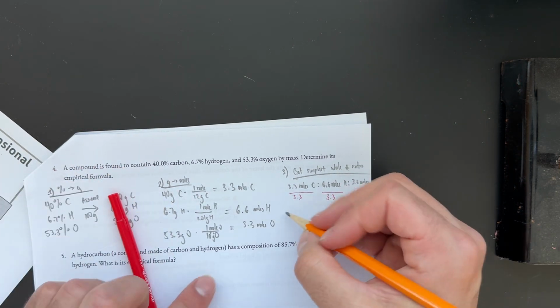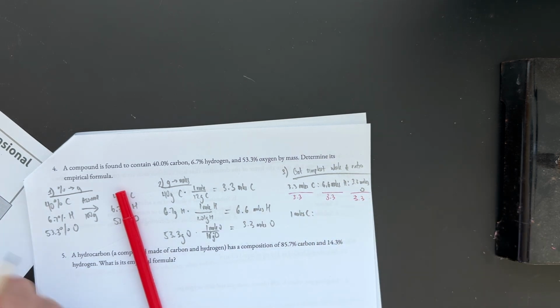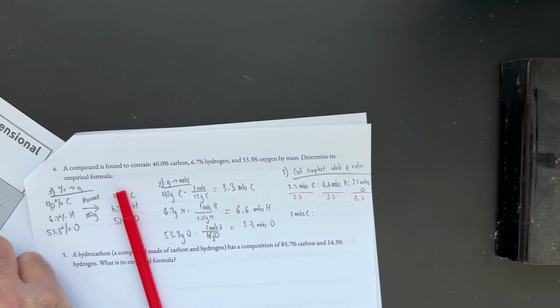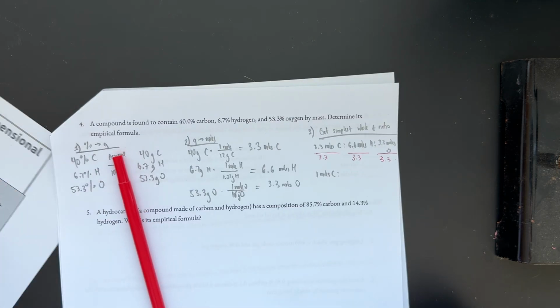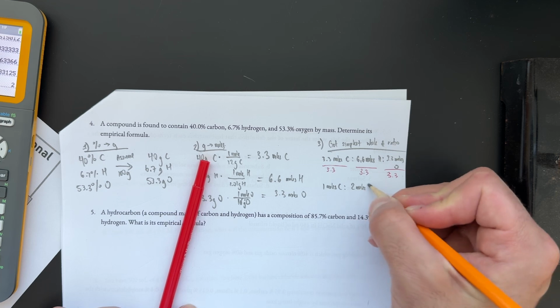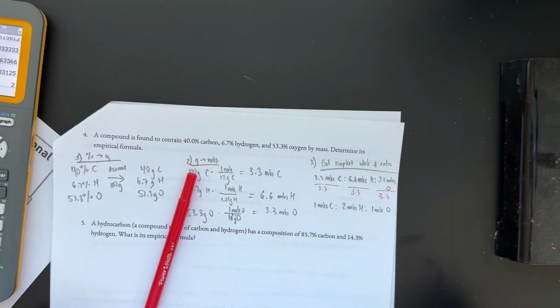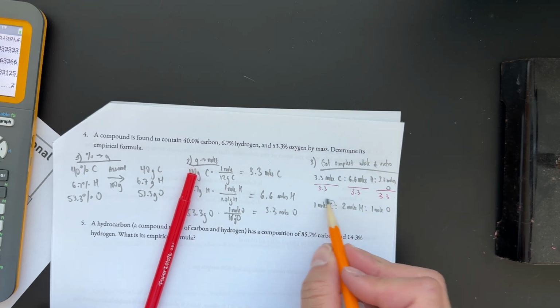So what we get there, obviously for these, we're going to get 1 mole of carbon. 6.6 divided by 3.3, I'm not a math guy, but that should be 2. There you go. So 2 moles of hydrogen. And then here it's going to be just 1 mole of oxygen. And so this is our ratio.